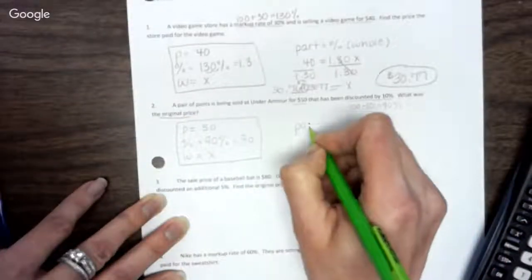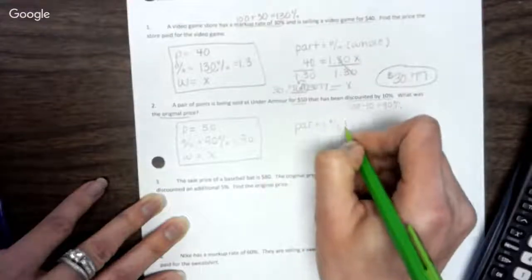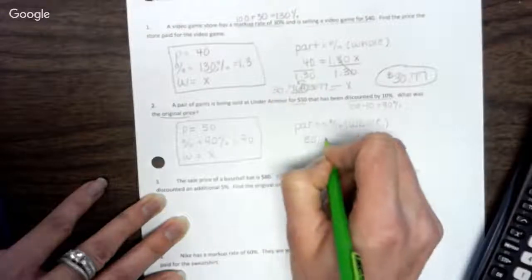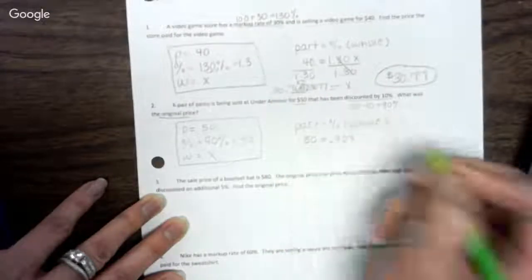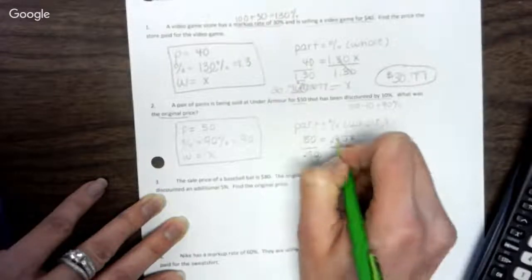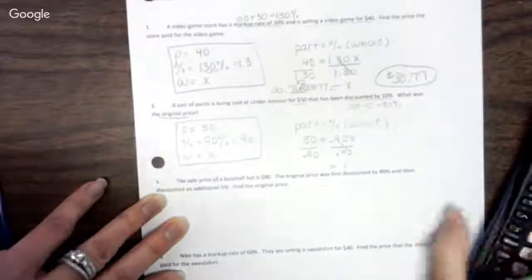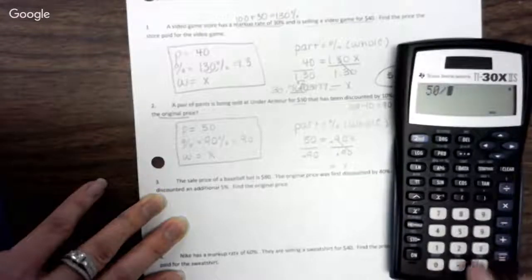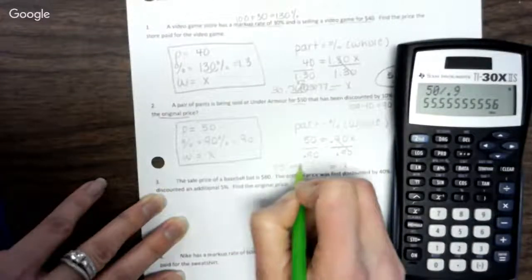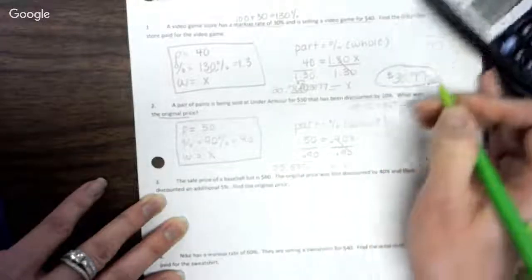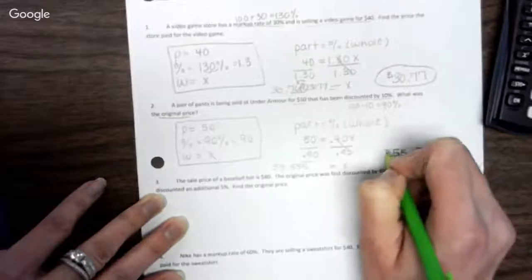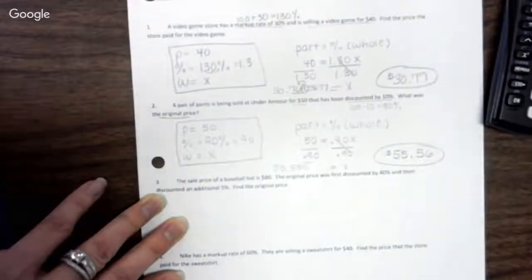All right, so part equals percent times whole. So 50 is equal to 0.90 times x. To solve, you're going to divide both sides by 0.90. So 50 divided by 0.9, long number again, 55.555, repeating. So when you round it to the nearest cent, it would be $55.56.